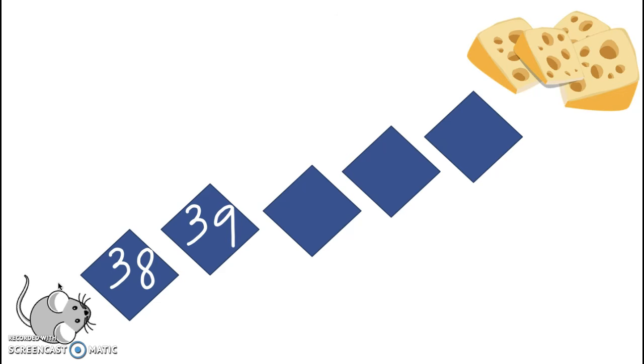Now, if you're picturing a 10 frame that has 9 in it, and we add one more, what's going to happen? Yeah, we're going to make a new 10. So we had 38, 39, we're making a new 10, so now we'll have four 10s. So what number would that be? Good, 40. Oh man, you're so good.